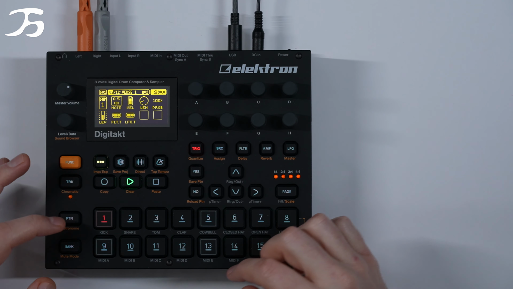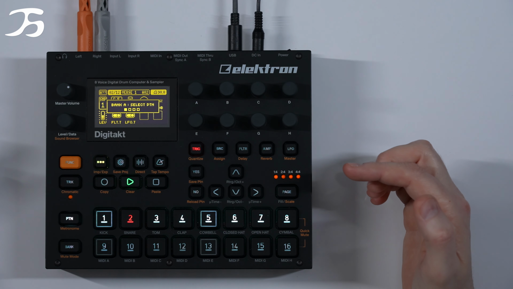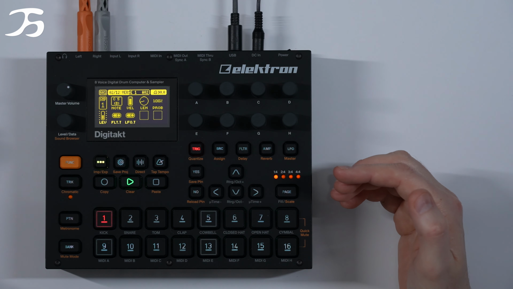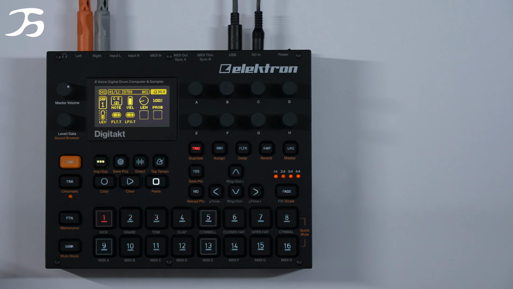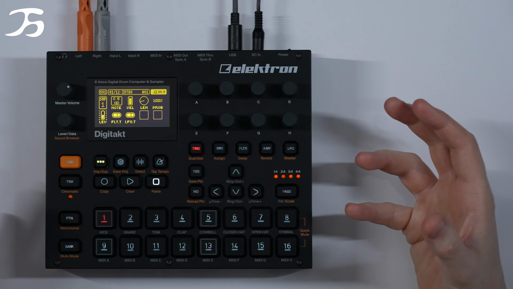And then we're on pattern 2. So you can get some nice effects using trigger parameters and things like that.